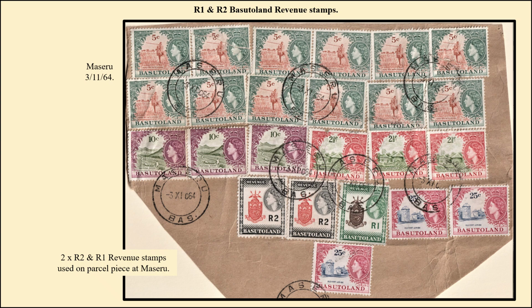Here I show the £2 plus the £1 revenue stamps used for postage on a parcel piece. I believe the stamps were being used up because of the forthcoming change of name in 1966 from Basutoland to Lesotho.